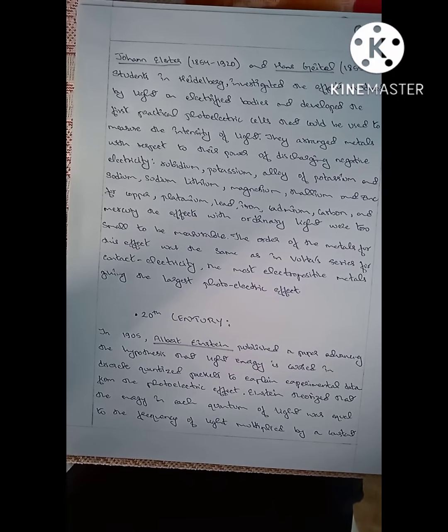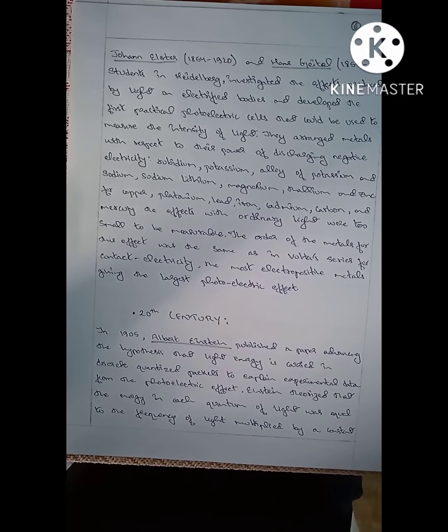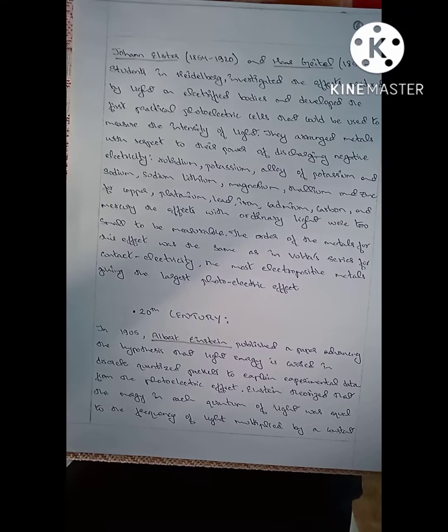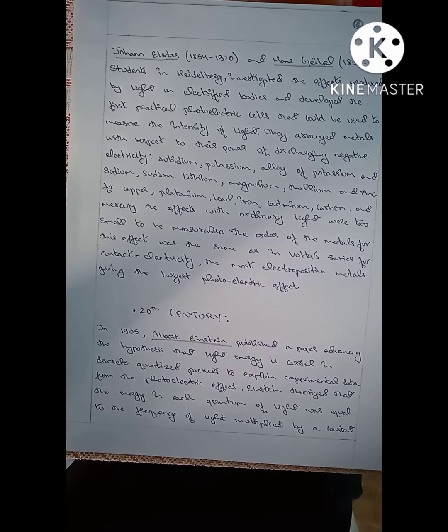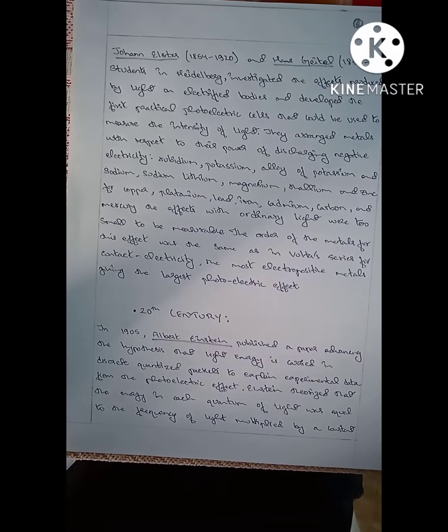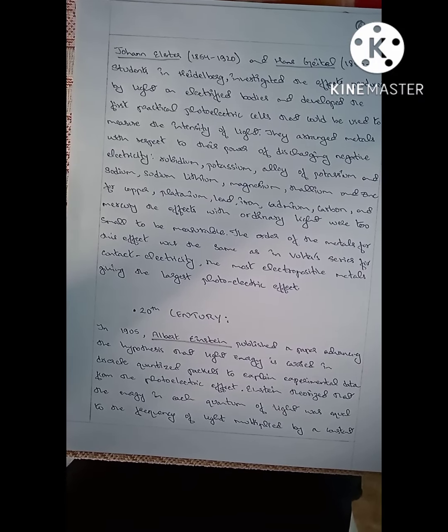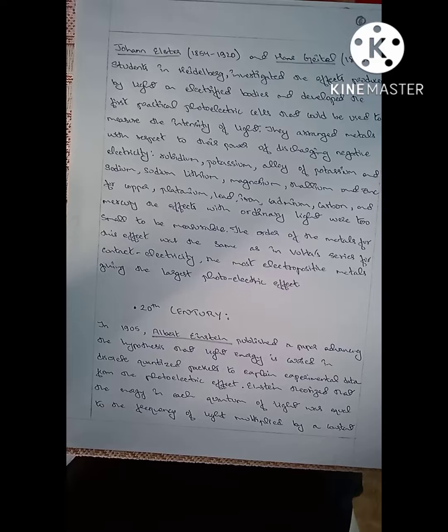The effects with ordinary light were too small to be measurable. The order of the metals for this effect was the same as in the voltage series, the most electropositive metals giving the largest photoelectric effect.